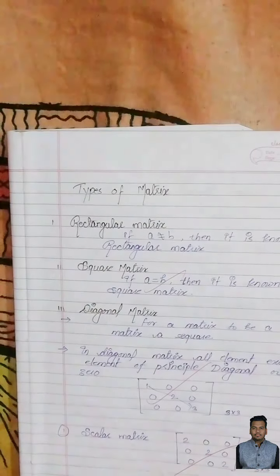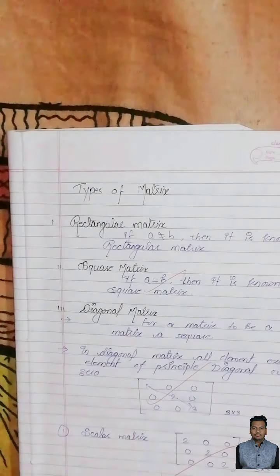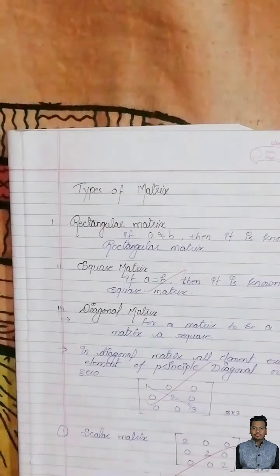Now a special case of diagonal matrix. Diagonal matrix was a special case of a square matrix. Now a special case of diagonal matrix is the scalar matrix. So a scalar matrix should also be a square matrix, like in the case of a diagonal matrix, it should be a diagonal matrix. For a matrix to become a scalar matrix, it should be a square matrix and it should be a diagonal matrix.